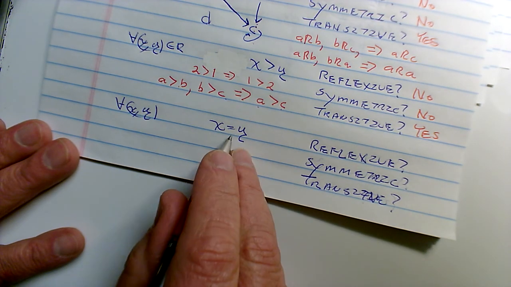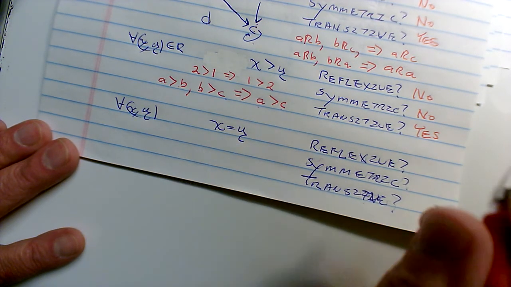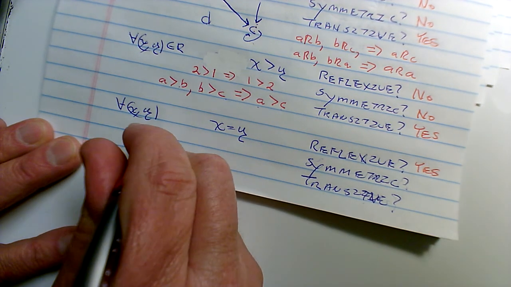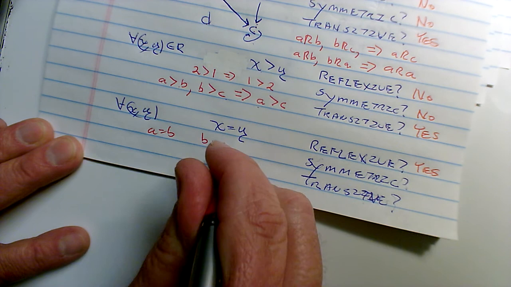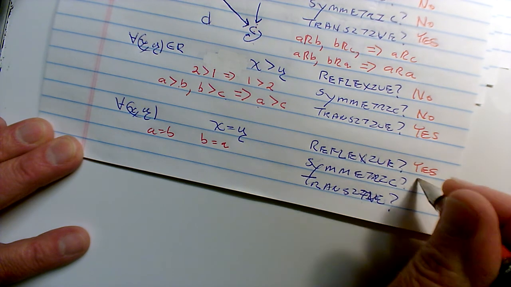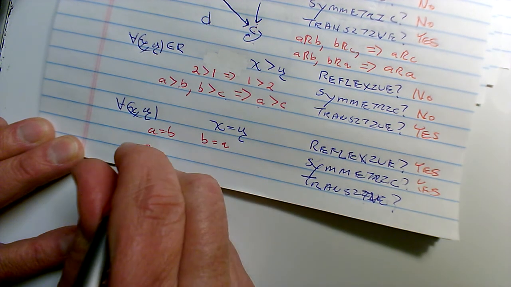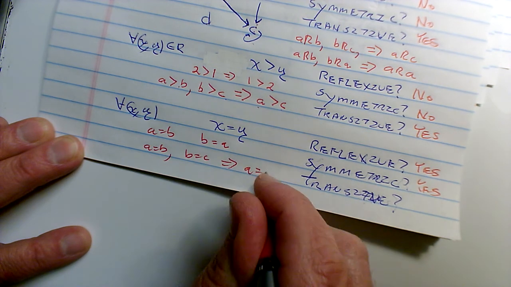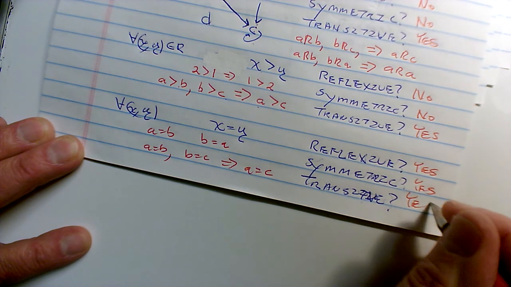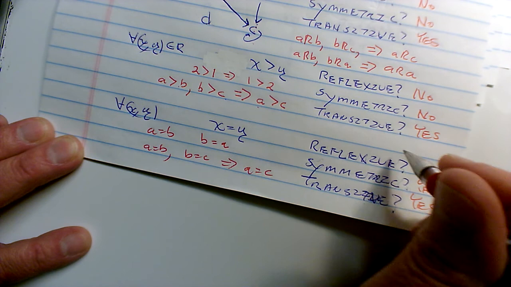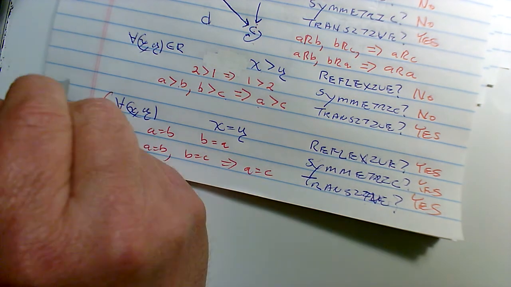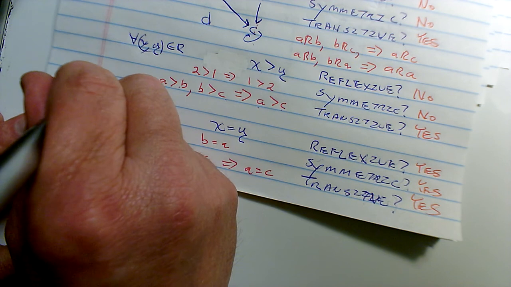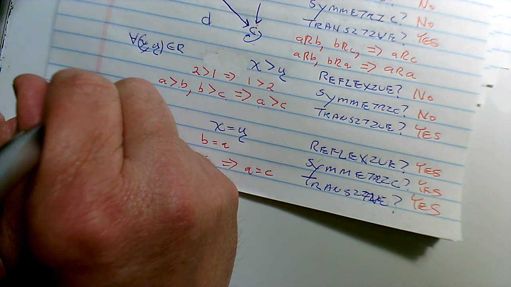Finally, down here I have x equals y. Is everything equal to itself? Yes. If A is equal to B, is B equal to A? Yes. And if A is equal to B and B is equal to C, does that mean A is equal to C? Yes. Since it has all three of these properties, this is called an equivalence relation.